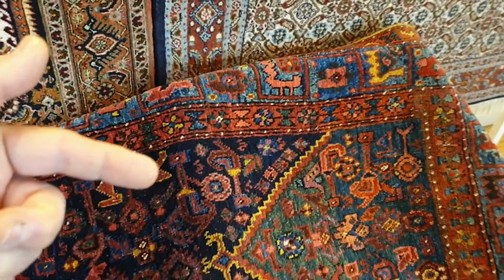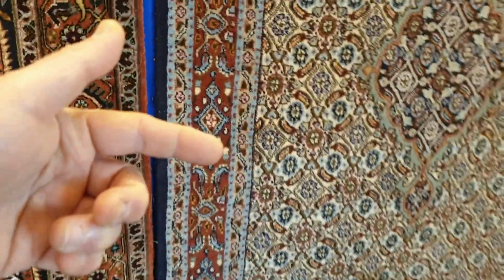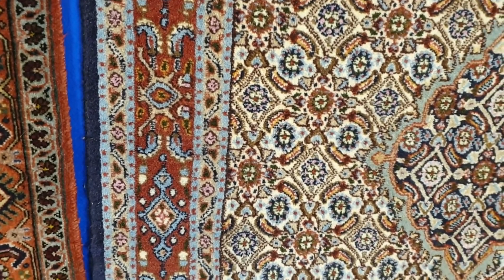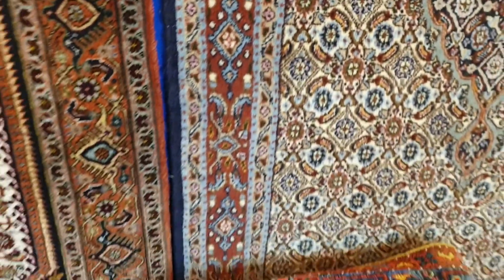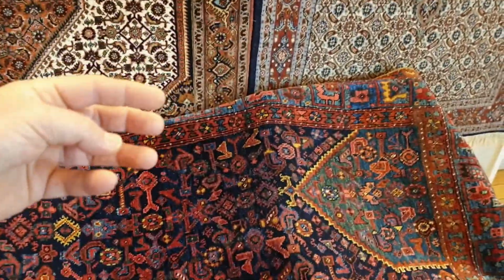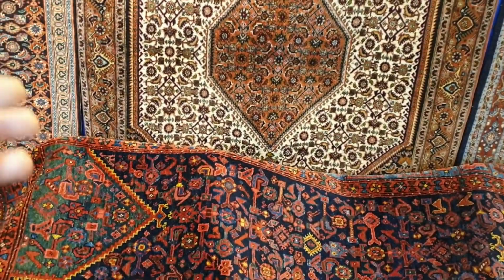Again, you have the Bidjar here, and you see how it has been taken into the Moud design. And oftentimes you will see that, just as the rugs are related to each other, so are the weavers, the families.